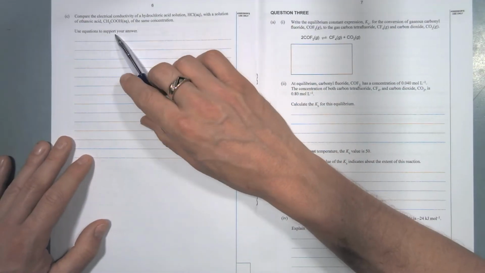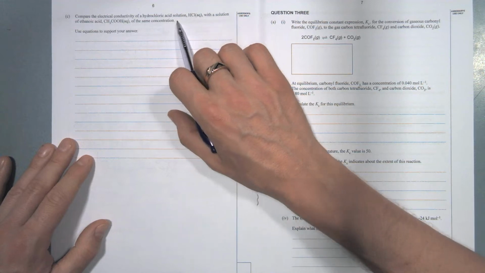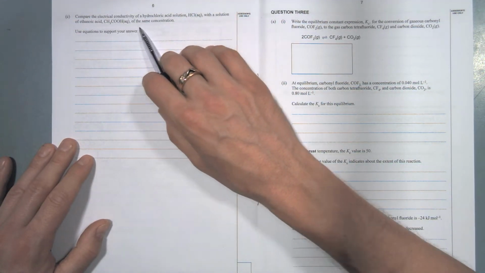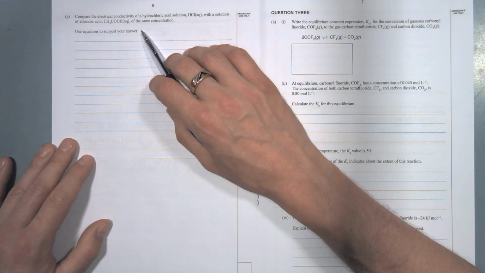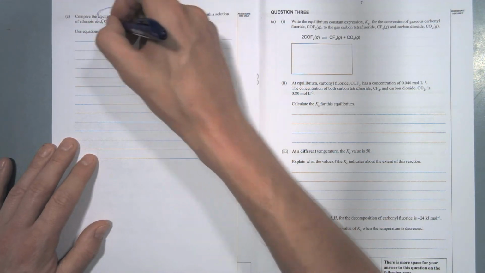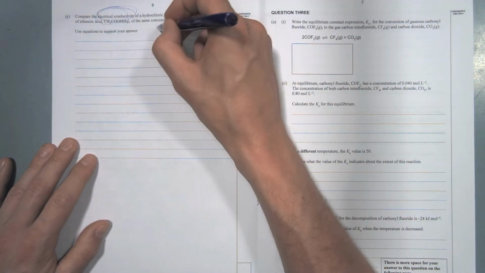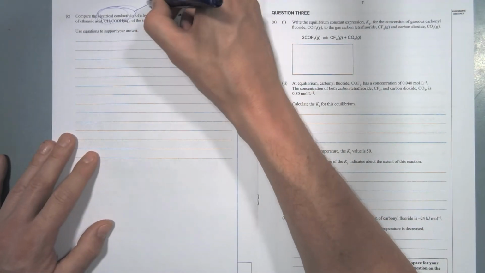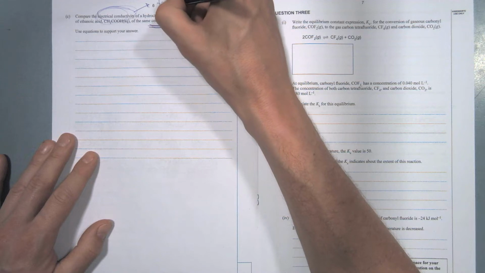Okay. Compare the electrical conductivity of hydrochloric acid, HCl, with a solution of ethanoic acid, CH3COOH, of the same concentration. Use equations to support your answer. Okay, key here is we're talking about electrical conductivity, and we're told that they're the same concentration. So when we think electrical conductivity, we're thinking free moving charged particles.